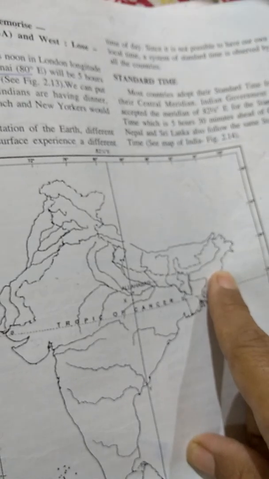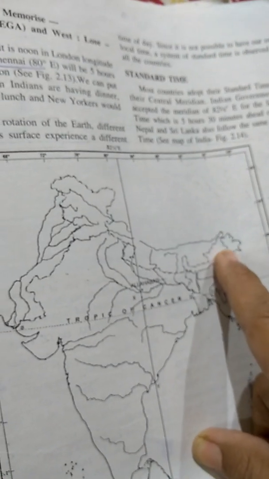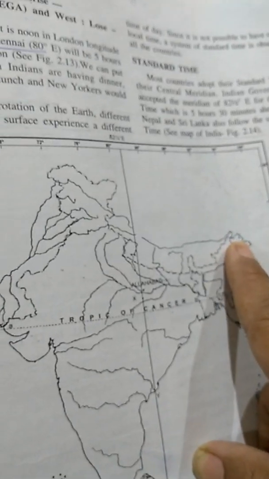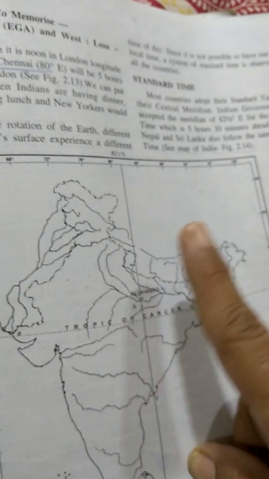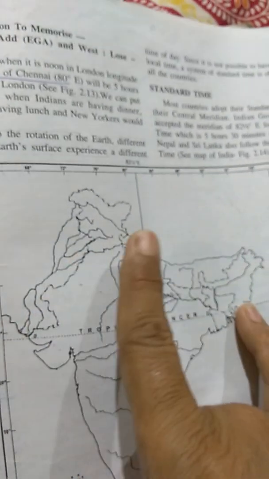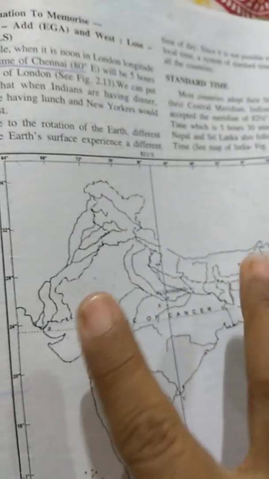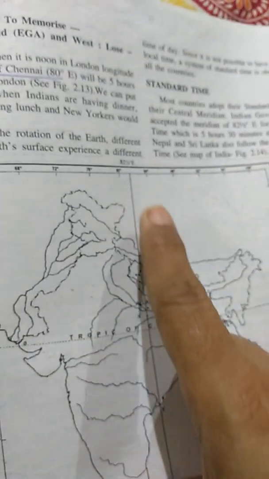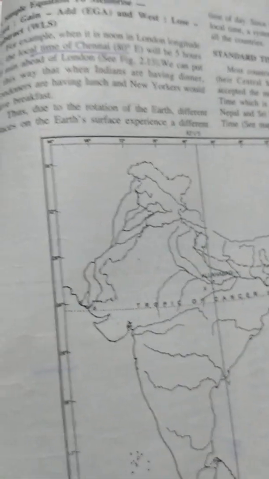Suppose in this corner of our country, the east corner, they set their own local time 12 o'clock at noon, and here it is not noon. So for both, one line has to be decided in the center of a particular area, a particular country. They have decided on a center line for the country. It is said to be the standard time.